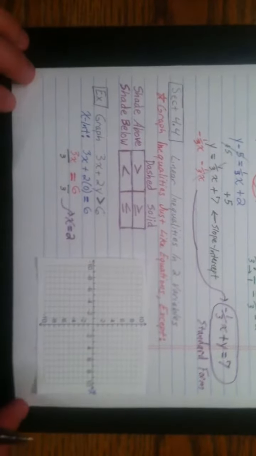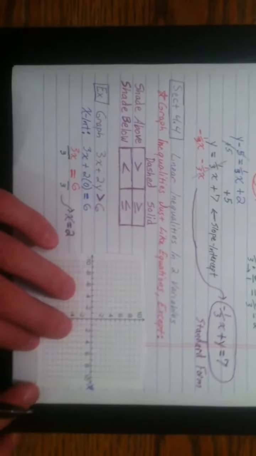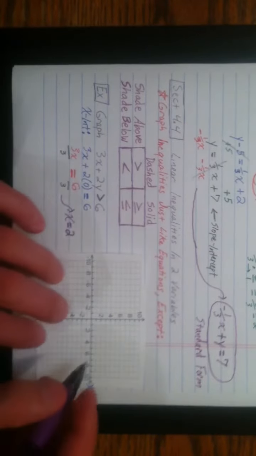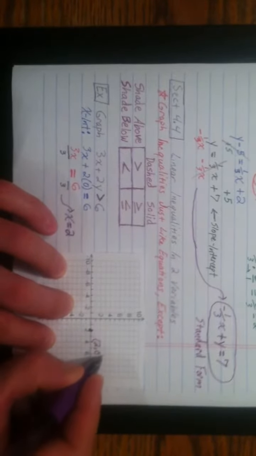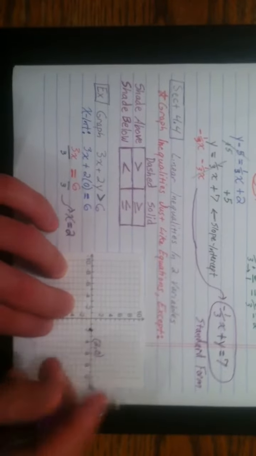So that gives us the x-coordinate of our x-intercept. So we can go ahead and plot the point 2, 0. So we have one point on our line.